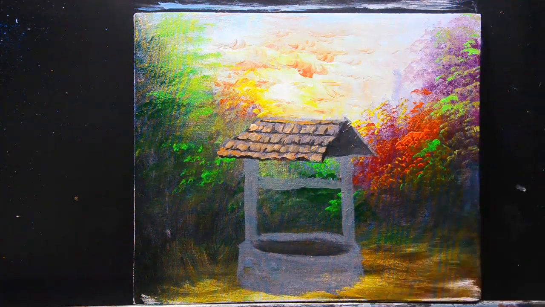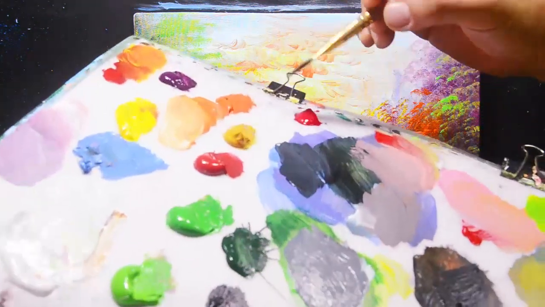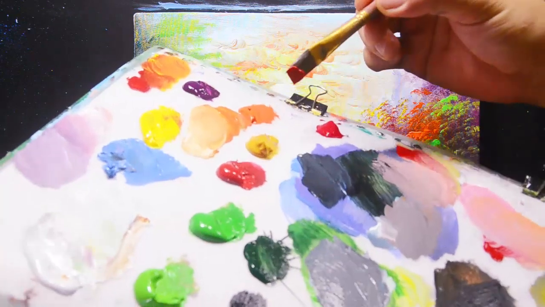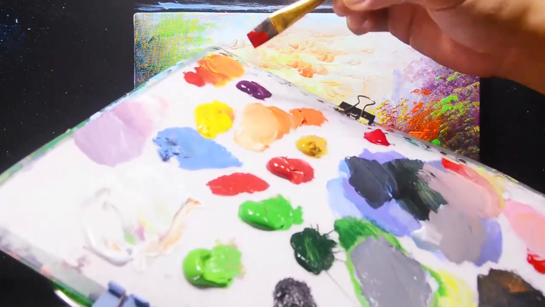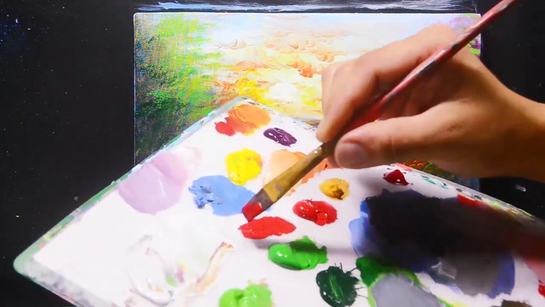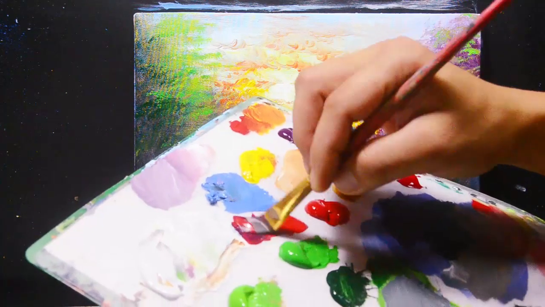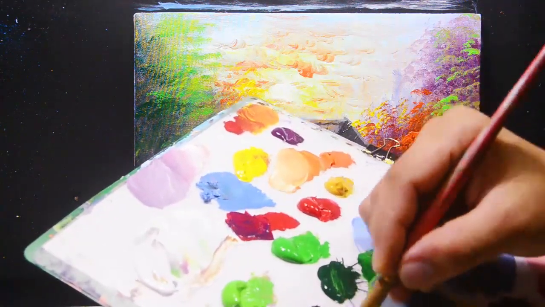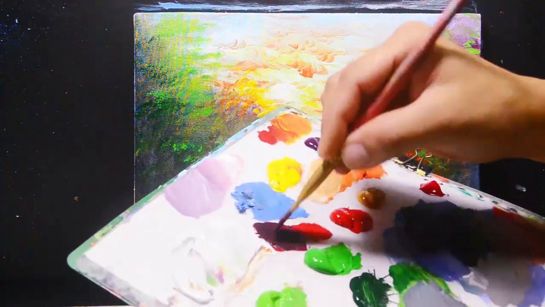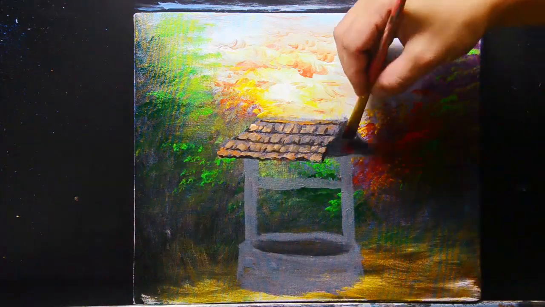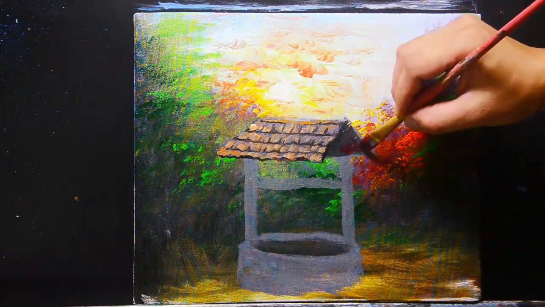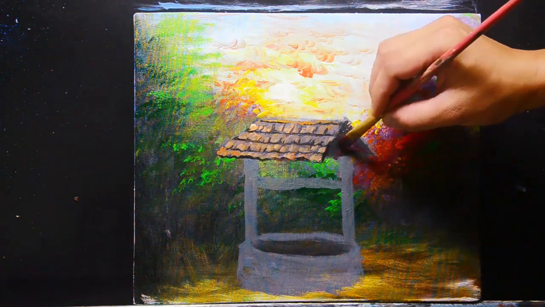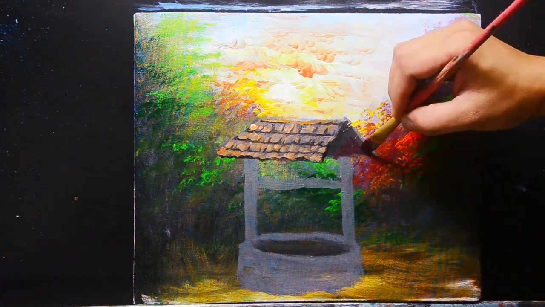For this one here, I'm going to mix the color of the Scarlet Red and the violet color. Just add the Mars black color. Just add here for the color under the roof. A little bit of a brown color or the warmer color.